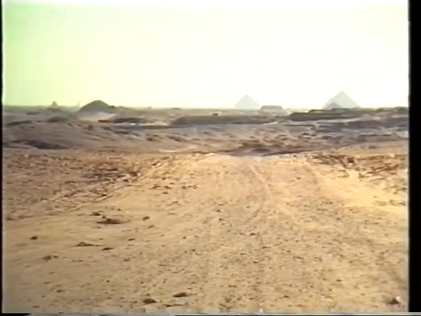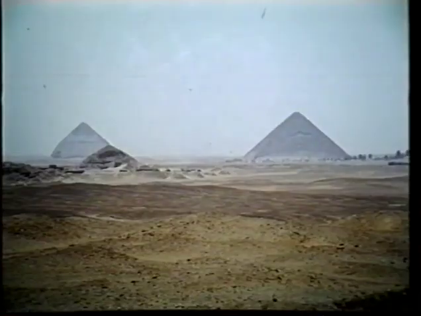Now, the only difference was that whereas these ziggurats were used for worship, they used to go up on top there and worship on top, this idea was used for burial. So you don't go up on top, it was simply a burial chamber underneath. And actually there's a more complex series of passages and tomb chambers underneath here than any other pyramid or any other burial place in the whole of the land of Egypt. It's absolutely amazing.